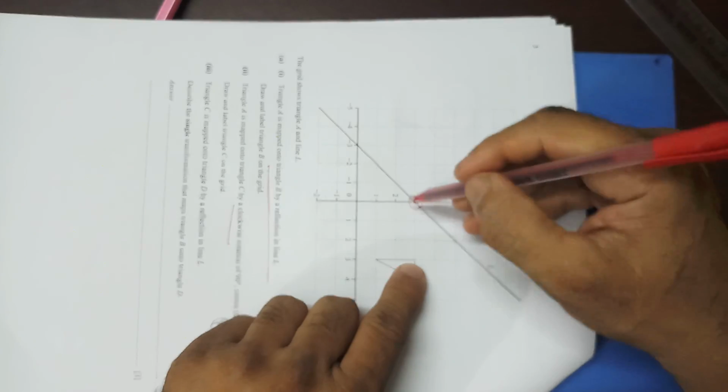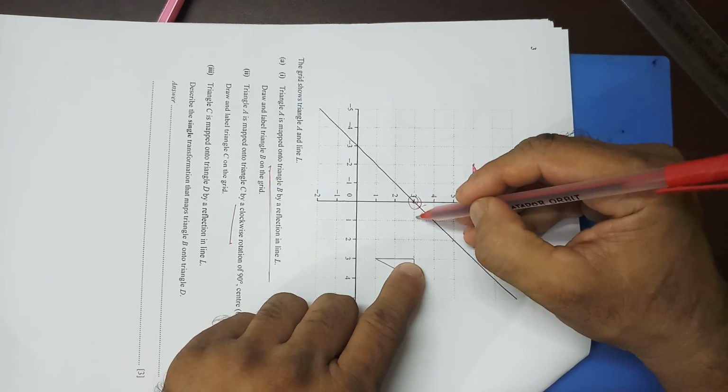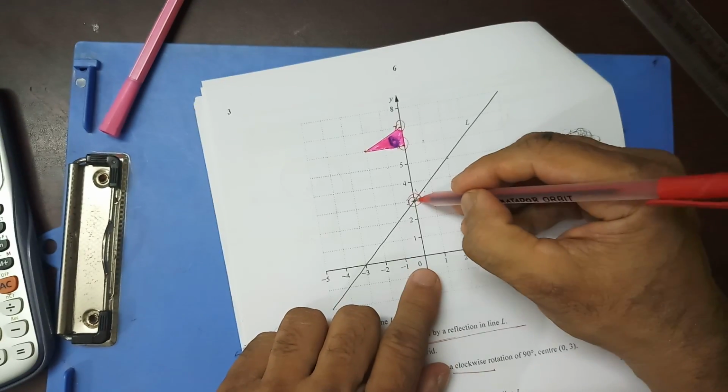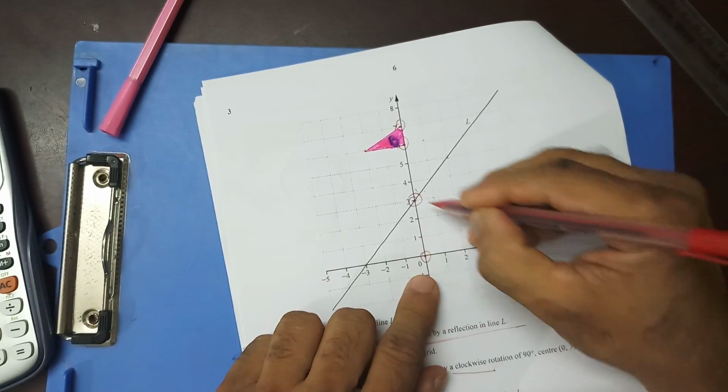Now this point over here is going to be no movement on the x-axis, so 0, and below here 1, 2, 3. I go back, so no movement there, 0, 1, 2, 3. So that's the point over here.